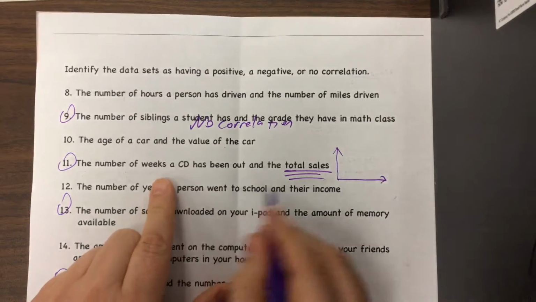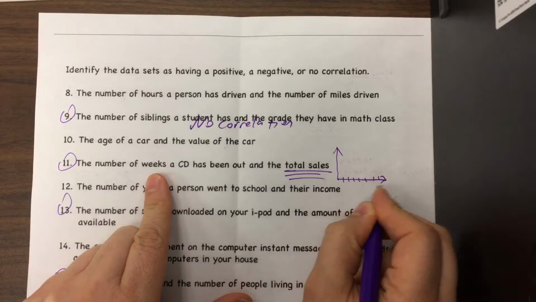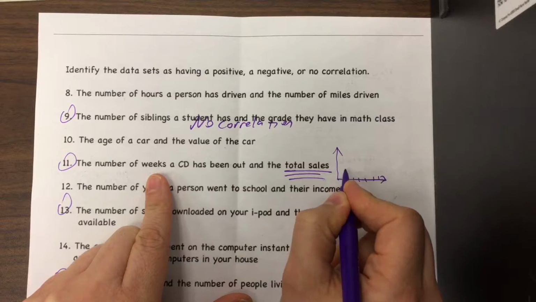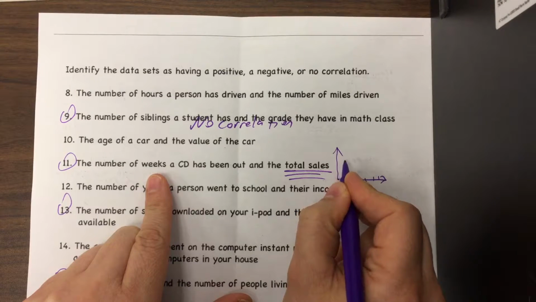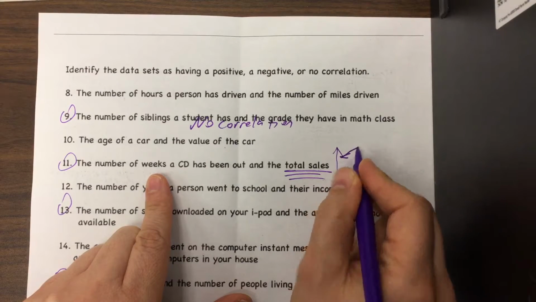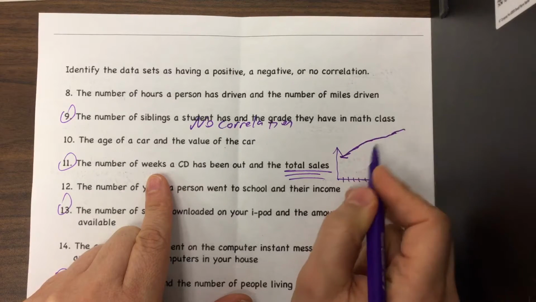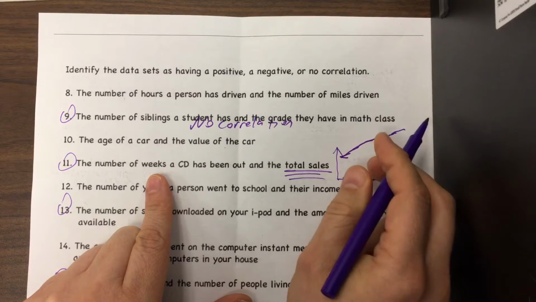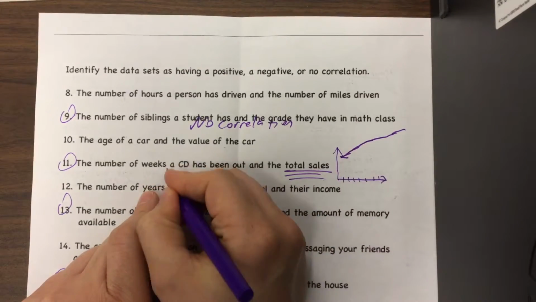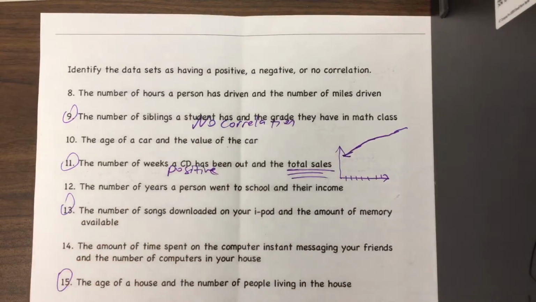So, when the album first comes out, here's all the weeks. The longer the album's been out, from now to the end of time, the sales are going to go up, right? The sales are probably going to start really high if it's a popular artist. And even though it's not going to be as steep over time, you're still going to be adding up all the total sales over time. So it's gradually, always getting constantly bigger, right? Because we're adding all the sales together. So that's going to be a positive correlation. The longer it's been out, the more sales they're going to have in total.